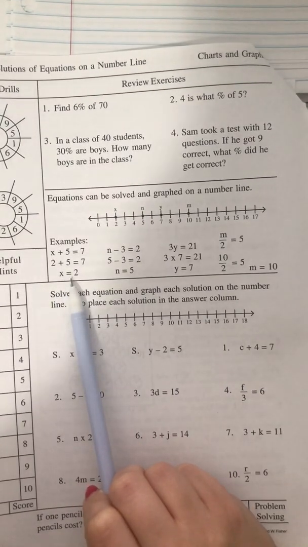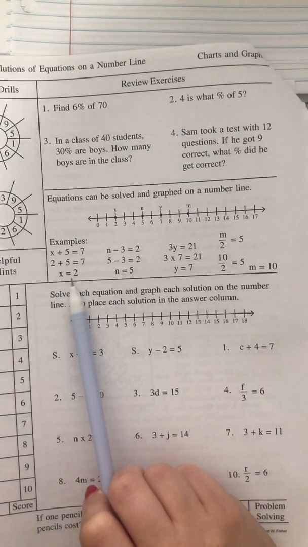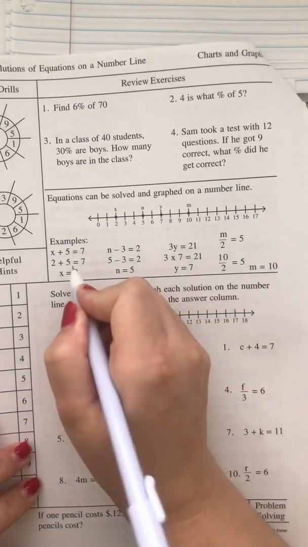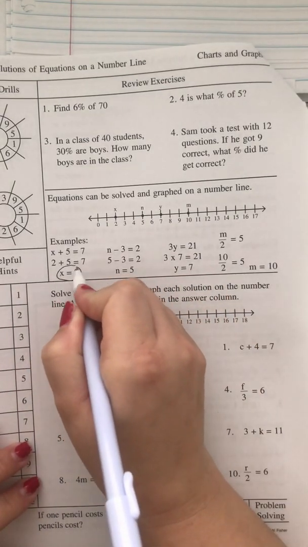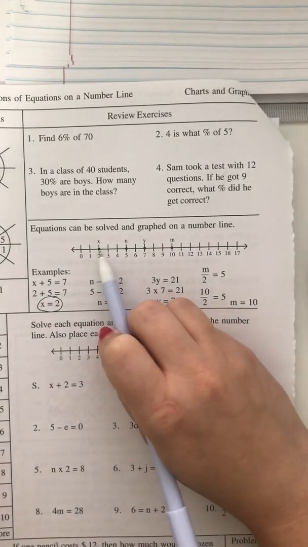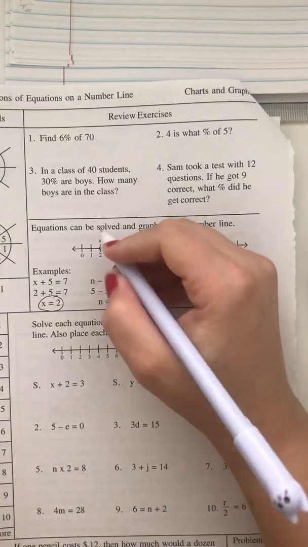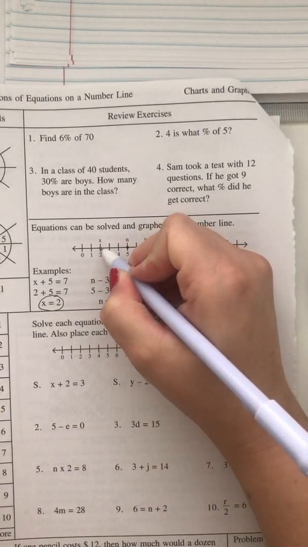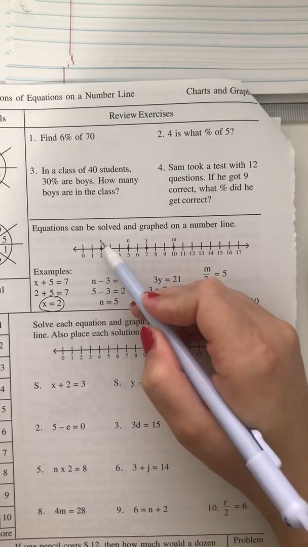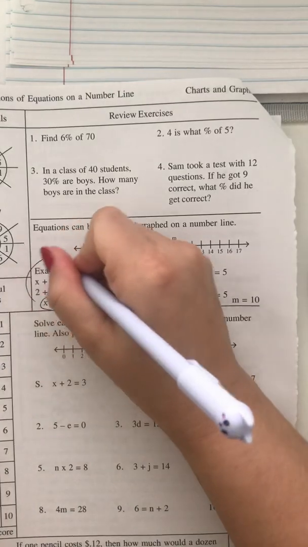And I'm sure you remember we did quite a few of these. But there's one more step. After we find out that x is equal to 2, we're going to then find 2 on the number line. For you, it would be this number line. And we're going to plot a point. You're going to draw a little point on 2 and then write a tiny little x, because for this equation, x equals 2.